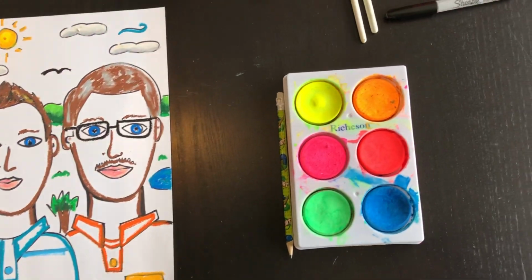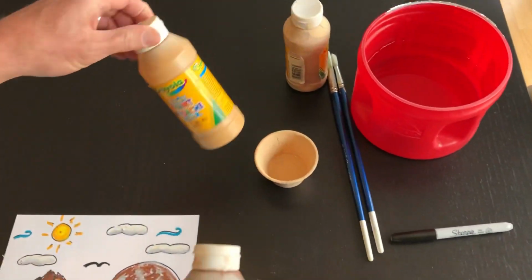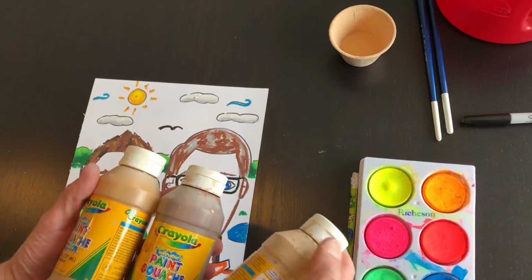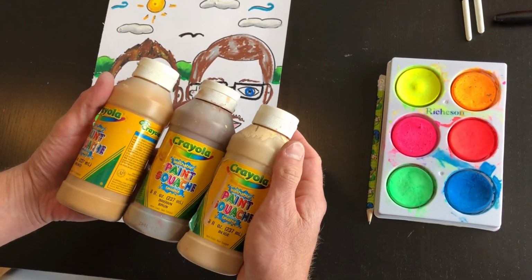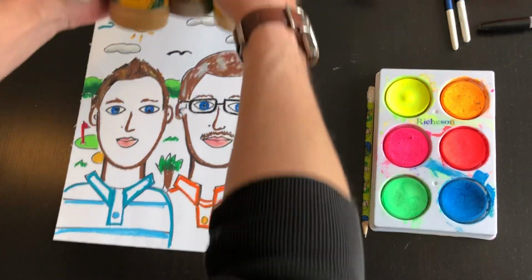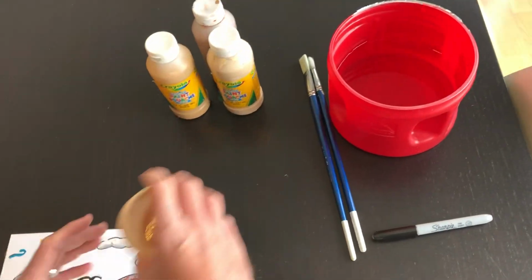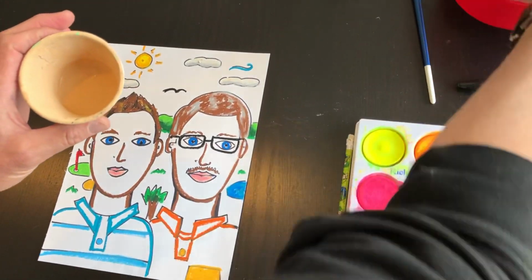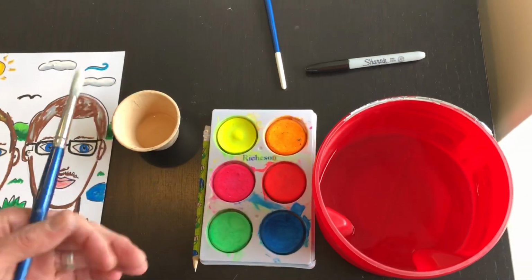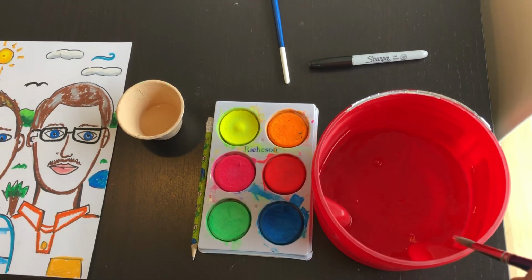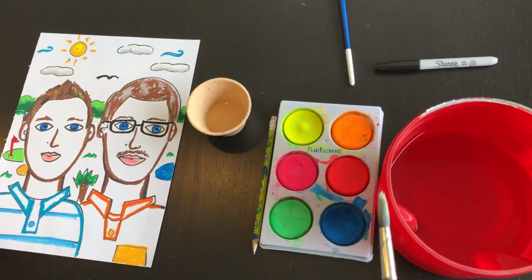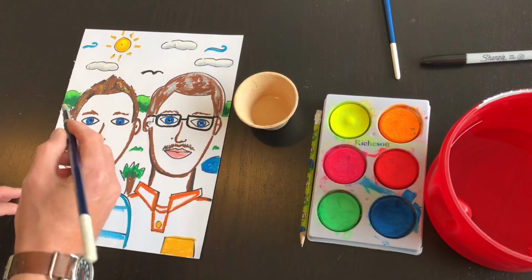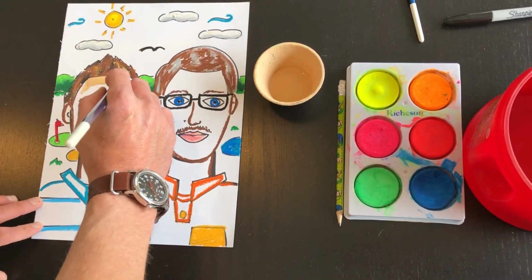I have a few different brown paints that I have here. And I can mix any of these colors together to get a color that matches my skin. So I got this one here. I just poured some of this liquid paint. It's a liquid tempera, so I don't really need much water. I can just get a little bit of water. It's already liquidy, you can see that. So one drop of paint will really go a long way.